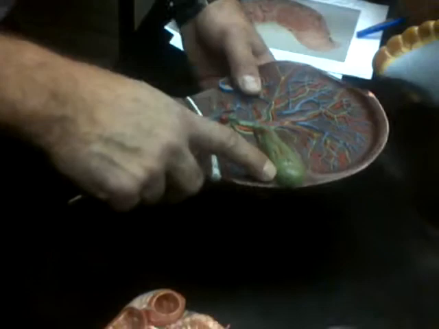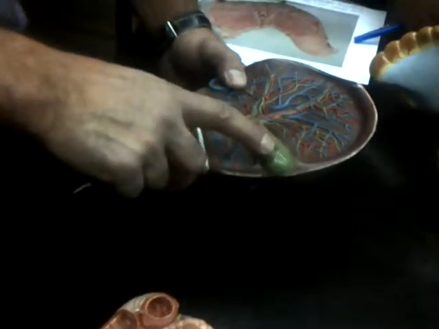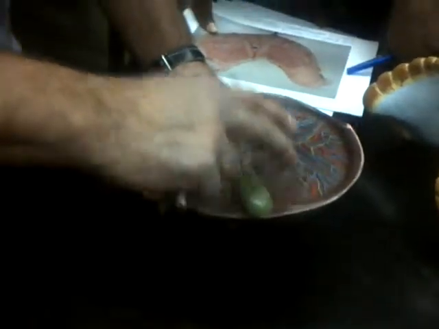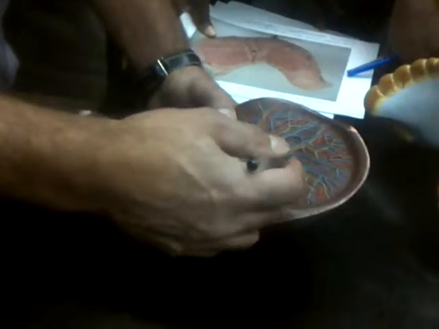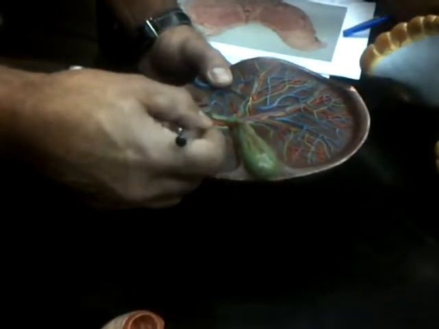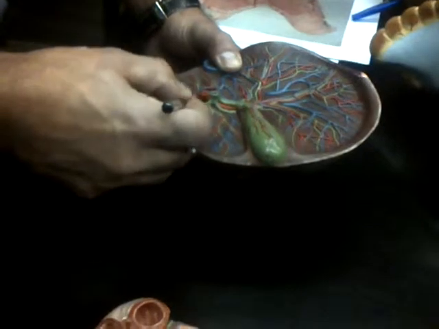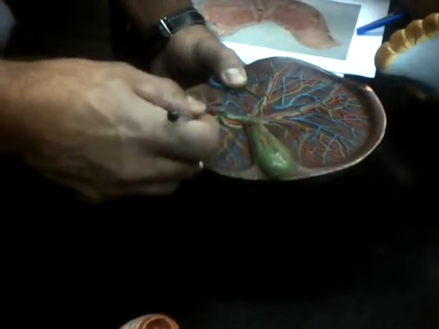Now, the gallbladder is a sac that contains bile, which comes from the hepatocytes in the liver. The right lobe is drained by the right hepatic duct here, and the left lobe by the left hepatic duct here, slipping underneath the round ligament.